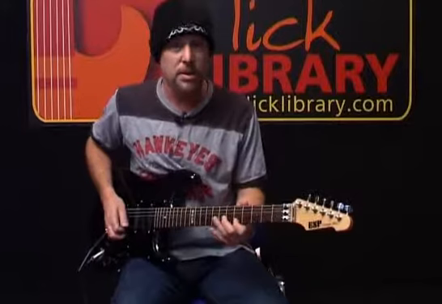Now what I'm doing here is I'm sliding from the 4th fret into the 5th fret, a little chromatic sequence here, on the high E string, going down to the 6th fret B, 7th fret G. And this actually outlines a D minor triad. And the D minor triad is one of the triads that occur in F major.